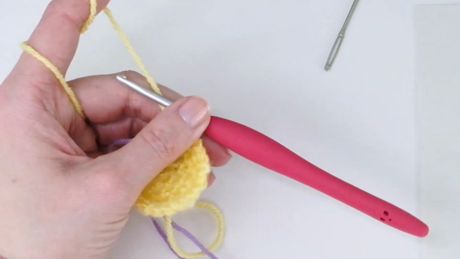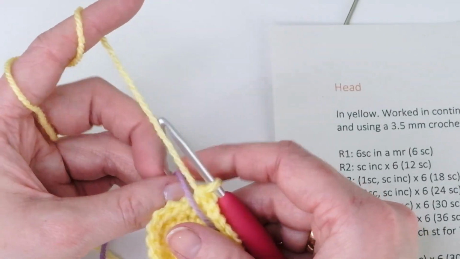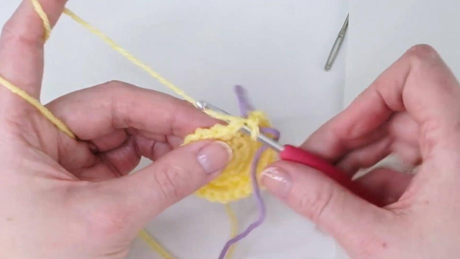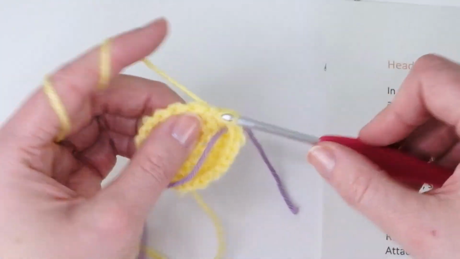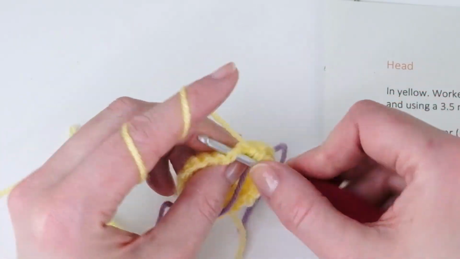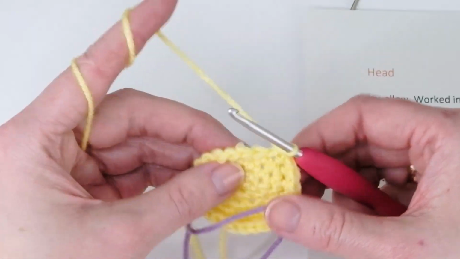So let's imagine that I have 36 single crochets here. So when I get to these rounds where I just do 1 single crochet in each stitch, I would just continue here, 1 single crochet in each stitch for this many rounds, like so.